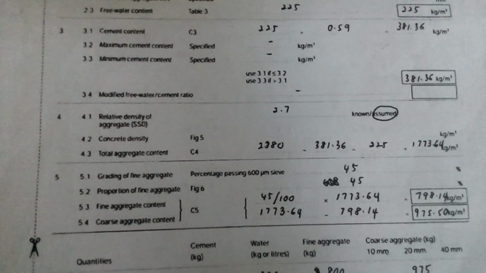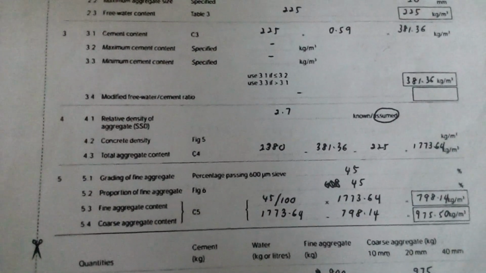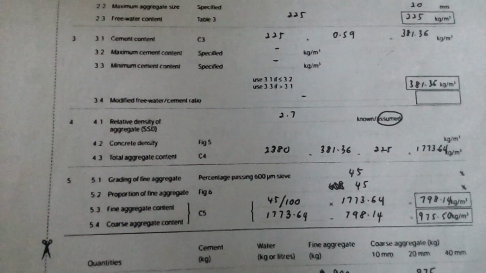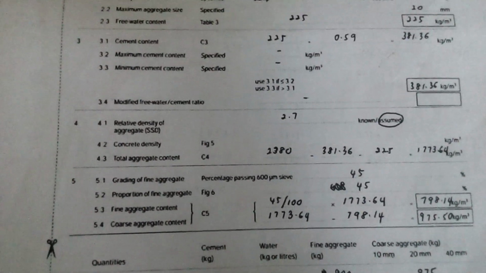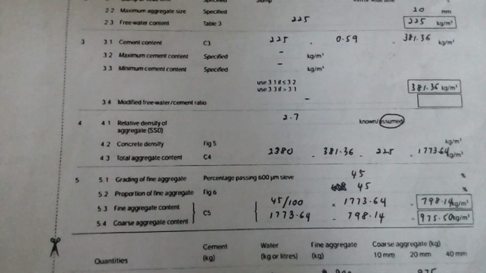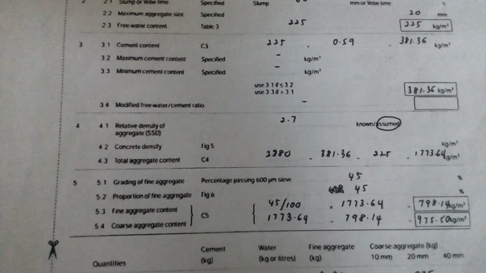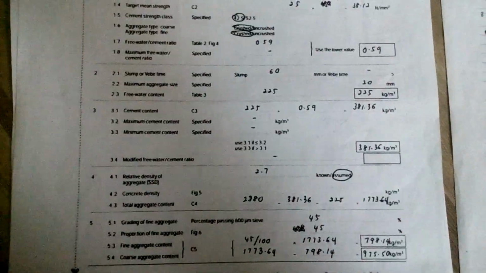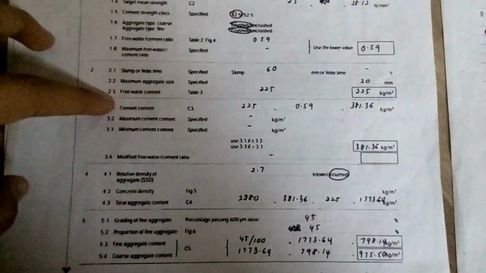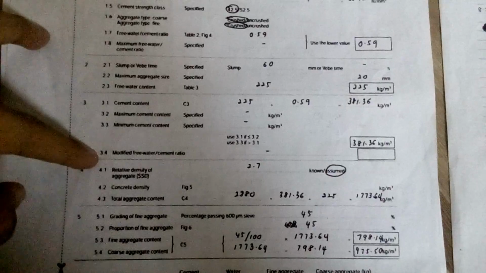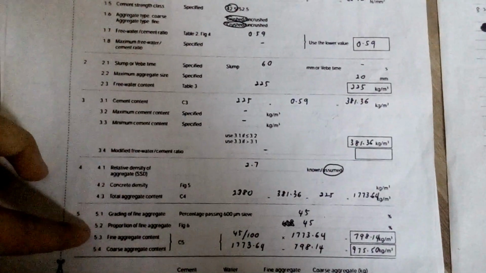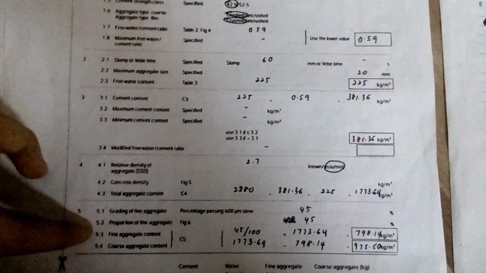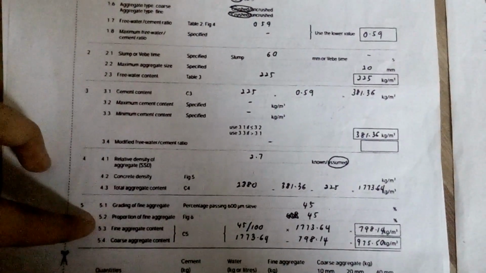We get that fine aggregate content is 789.14, while coarse aggregate content is 975.50. This means that our total aggregate content for the control specimen is 1773.64. So the free water content, cement content, coarse aggregate content, and fine aggregate content are rounded off to the nearest 5 kg, and we get this value.